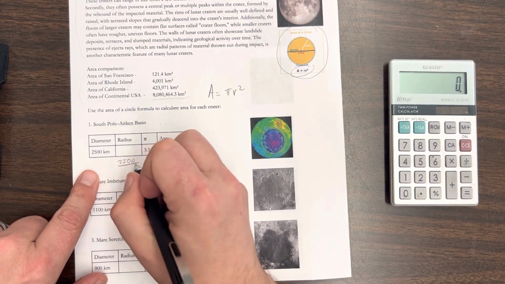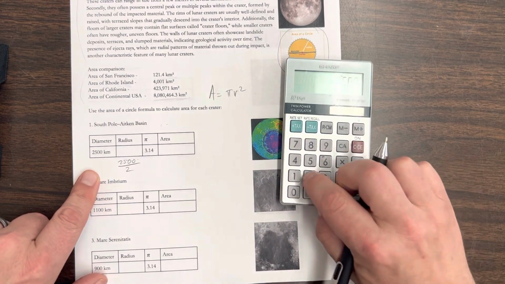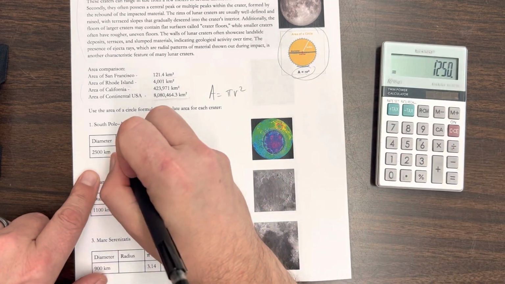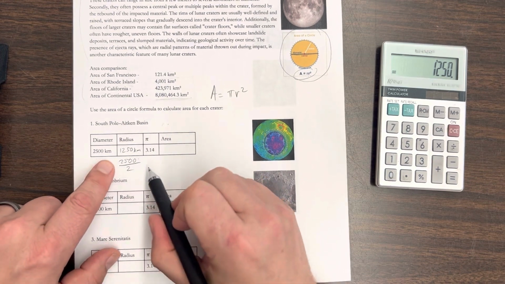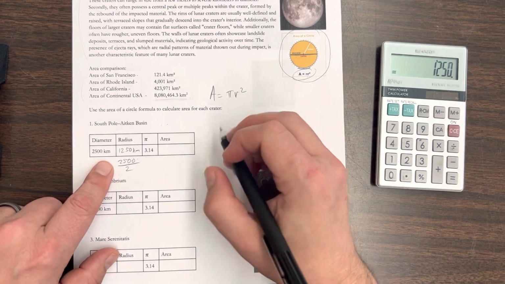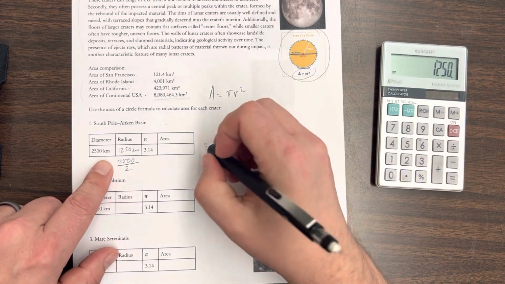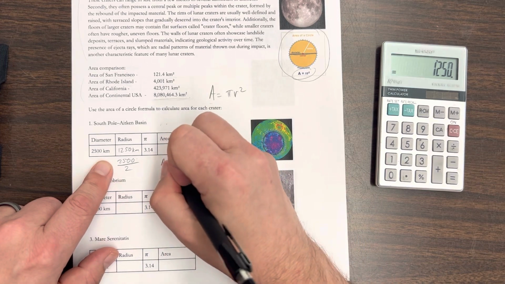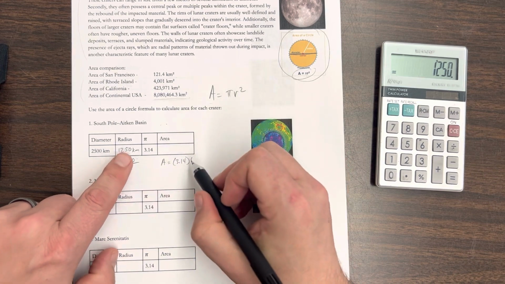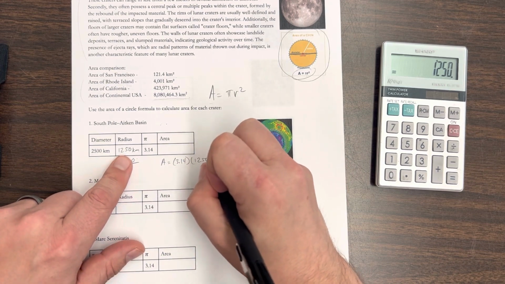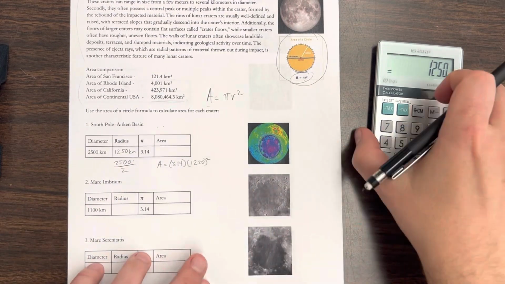2,500 divided by 2, because that's half, right? 2,500 divided by 2 equals 1,250 kilometers. So that's the radius. Now I've got everything I need to know to find my area. So let's just write this in. And for pi, we're just going to use 3.14. That's fine. So area equals pi, 3.14, times radius squared.